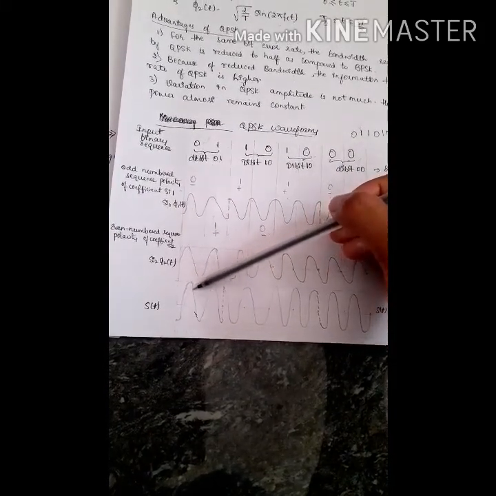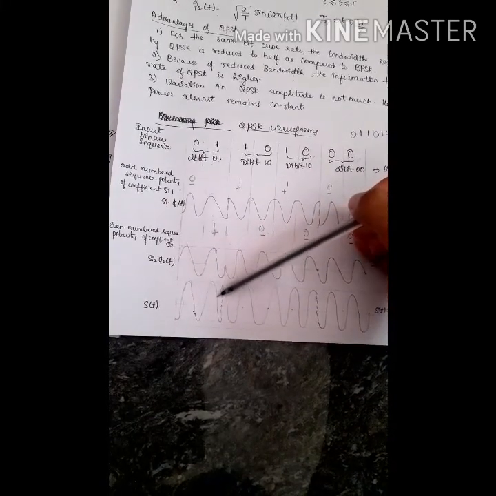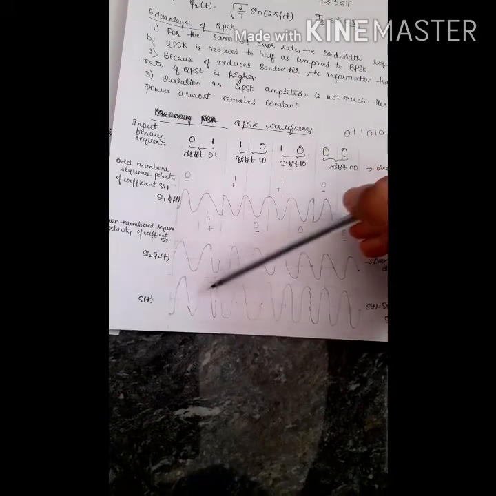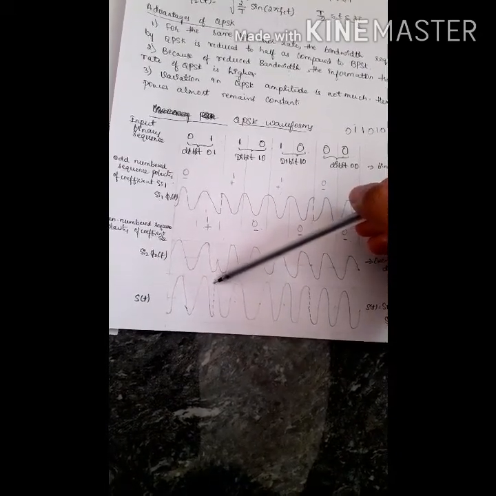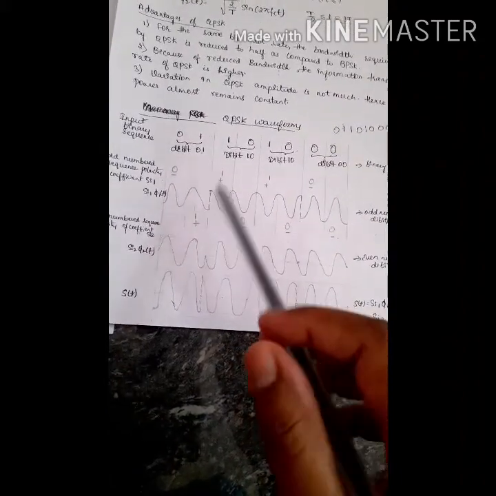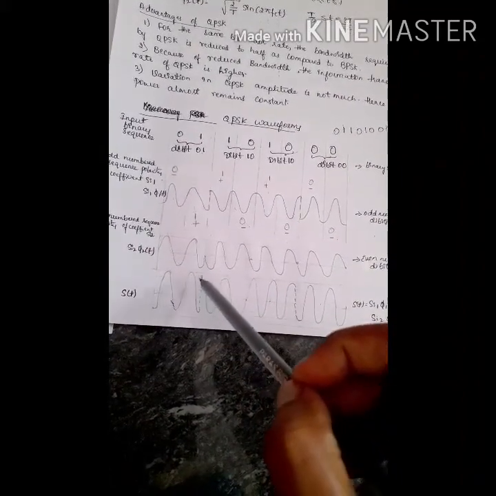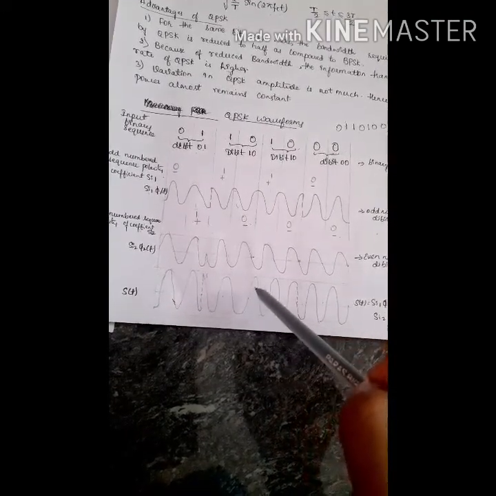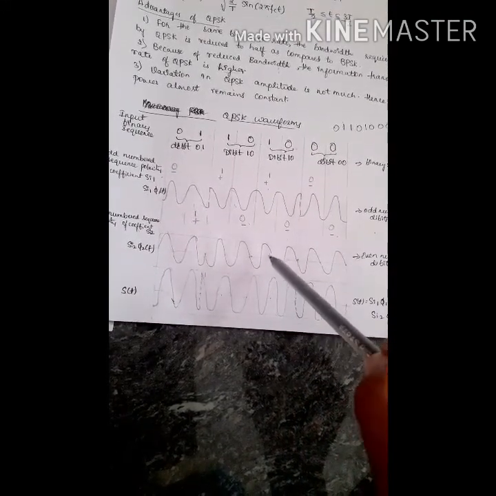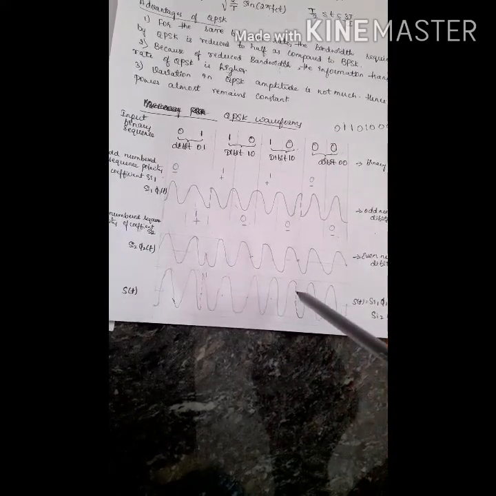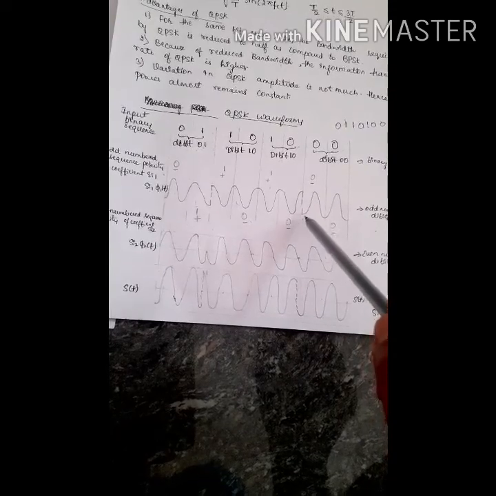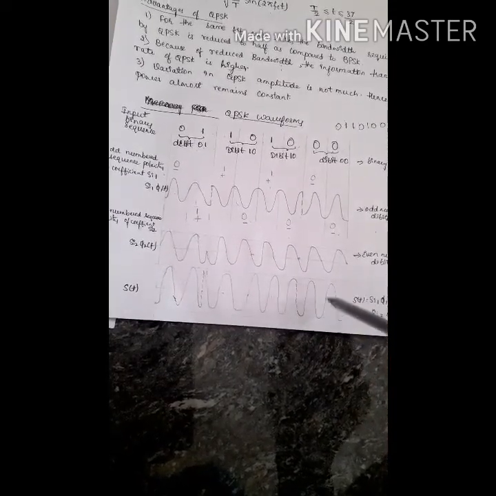Adding the two signals, we will have a phase shift here, where it switches from 0 to 1. Up to here the value stays the same, here also the same, and here the value switches to negative, like this.